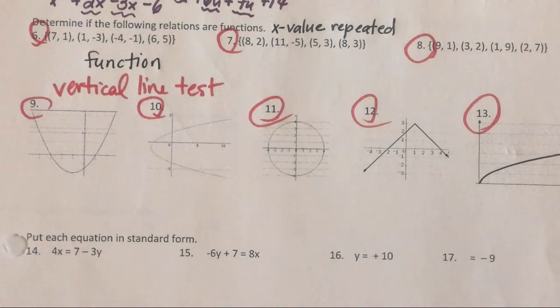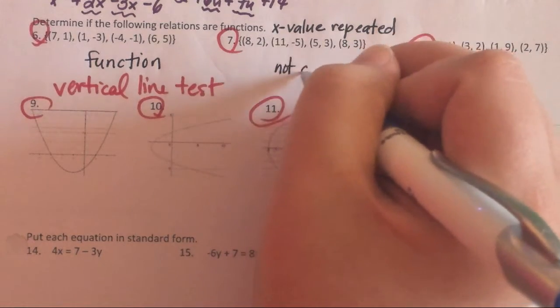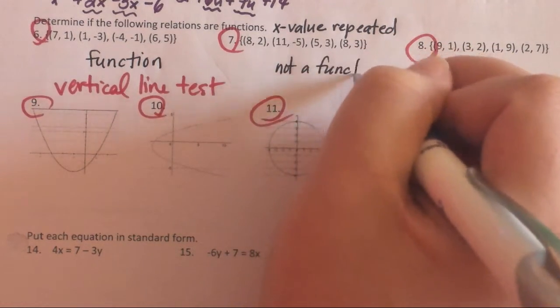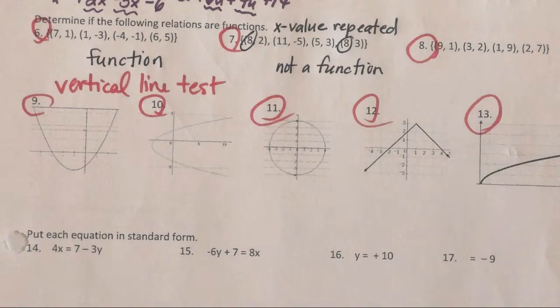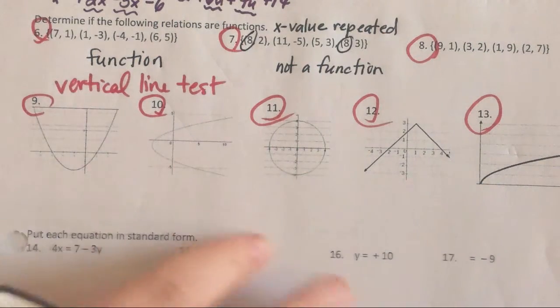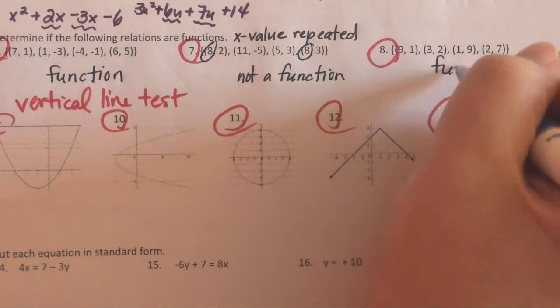Craig? Not a function. Can you tell me why? Because 8 can't equal 2. Okay, so 8 is being repeated. It's having to go to 2 and to 3. You can't live a double life like that, or it's not a function. And then number 8. Yes, it is a function. I don't see anything being repeated in the x values, and you can have a point for that.